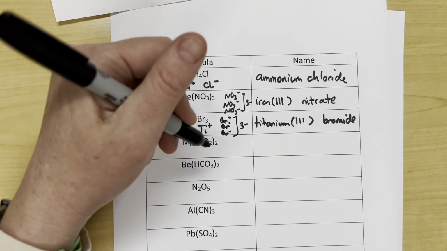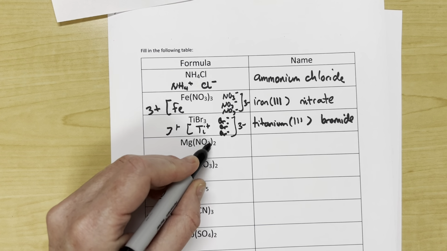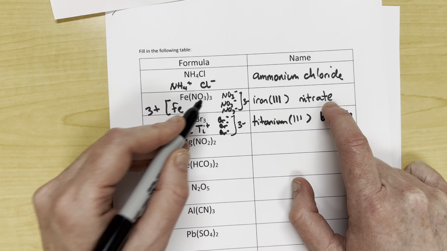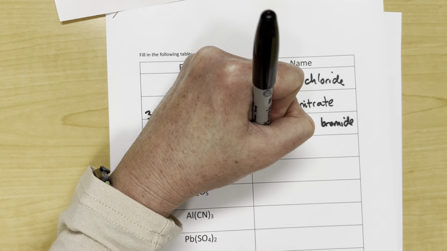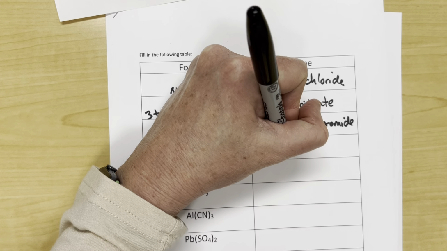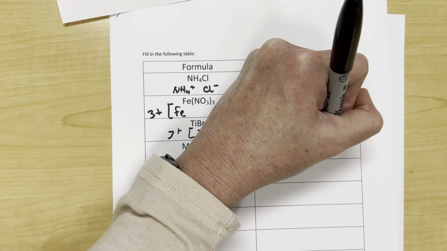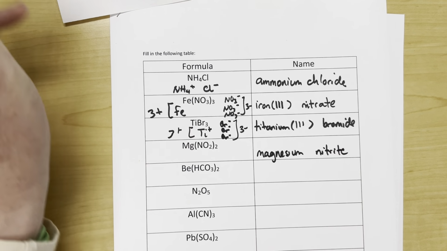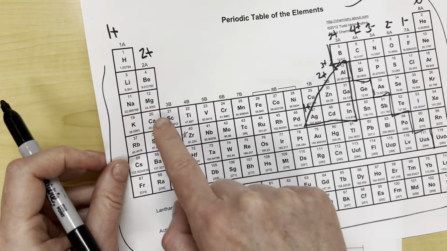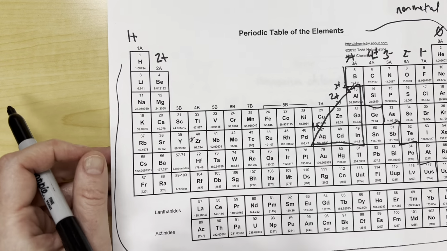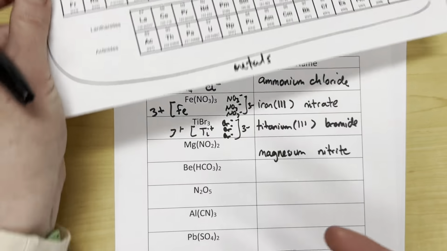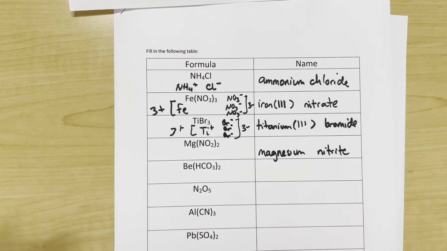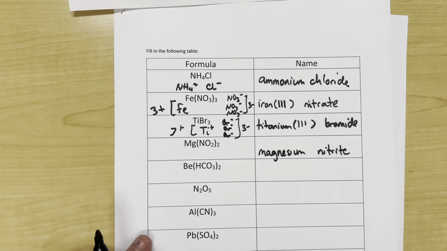MgNO2. So NO2, I know NO3 was nitrate. NO2 therefore must be nitrite. This is some sort of magnesium nitrite. Now my question is, do I need Roman numerals? Well, magnesium is here in the 2nd column. Do we know its charge? We do. It's 2 plus. It has to be 2 plus. There's no other charge it can be, and therefore we don't need to write the charge. It's just magnesium nitrite.